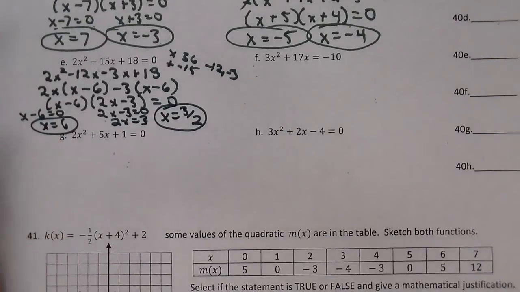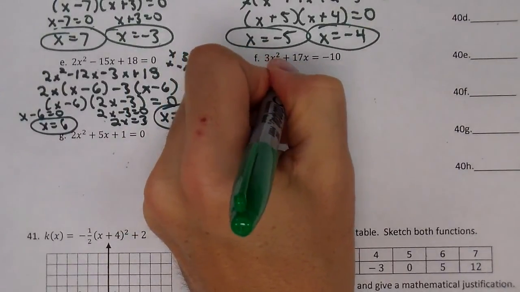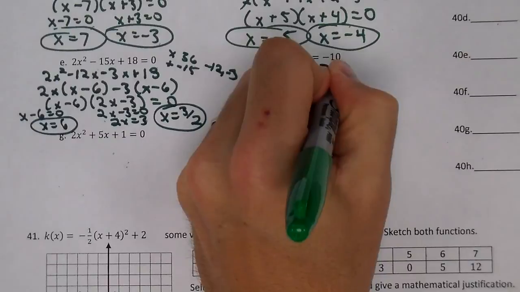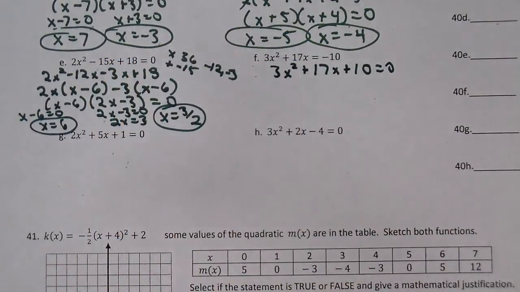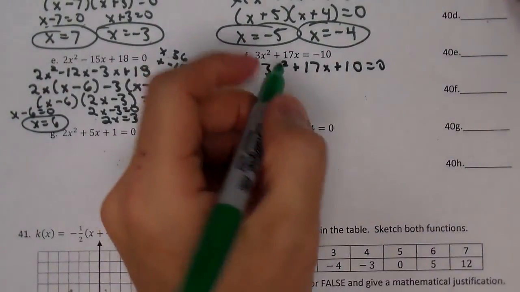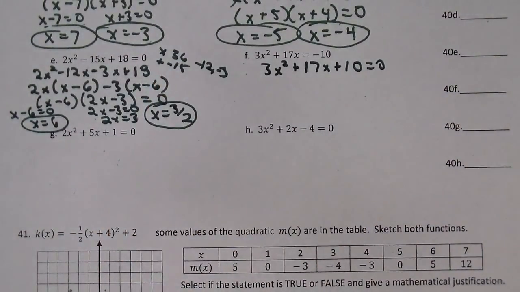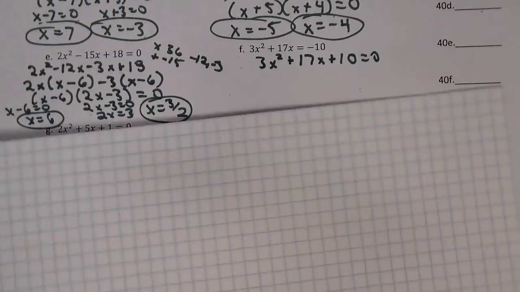Now for f, the first thing I have to be careful with is make sure everything is on the same side. I got 3x squared plus 17x plus 10 equals 0. I'm going to go quadratic formula for this one. And quadratic formula, which we should remember, grab a piece of paper, we need some more space here.